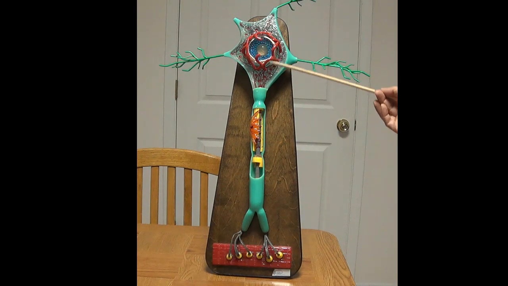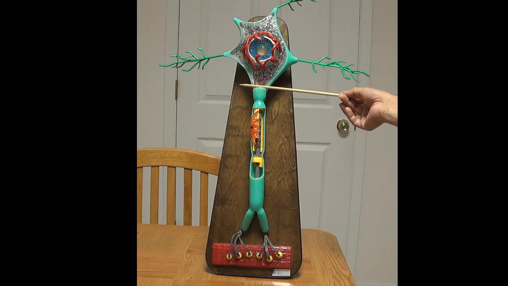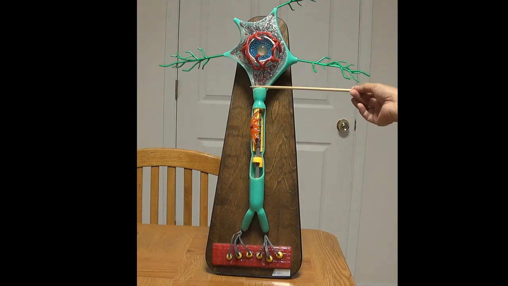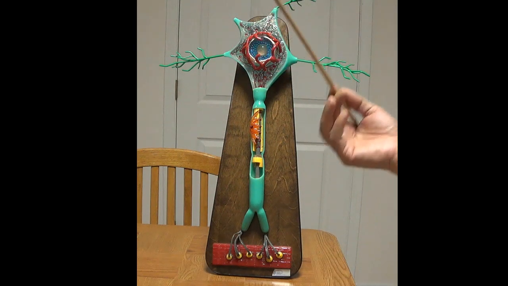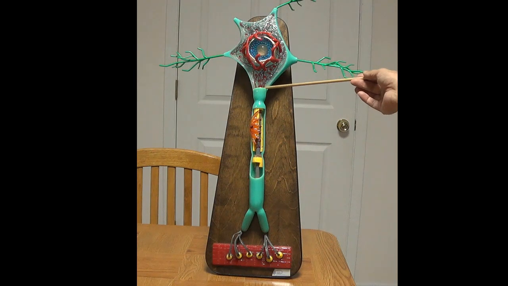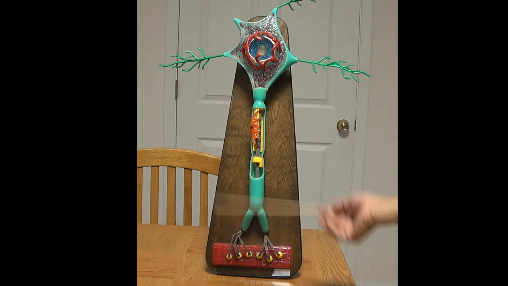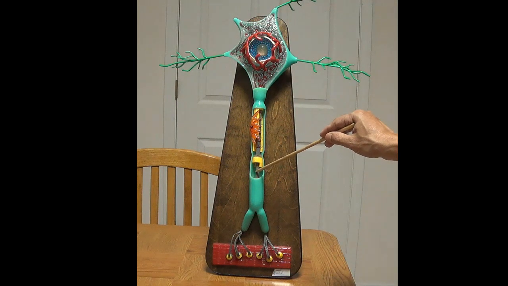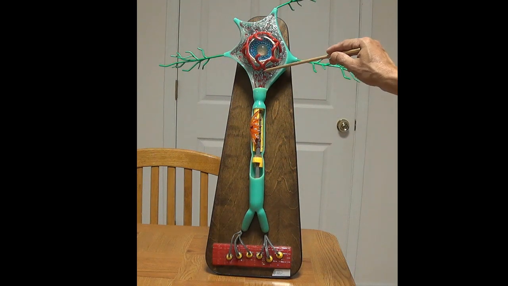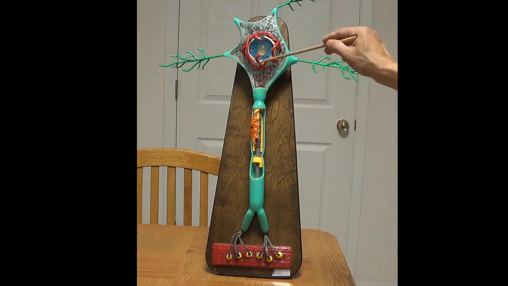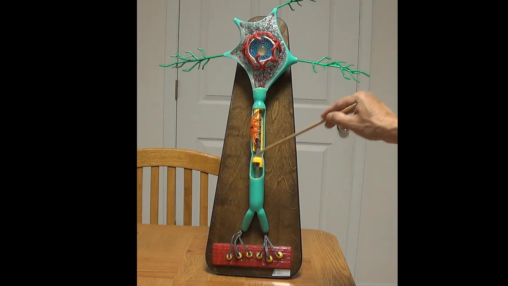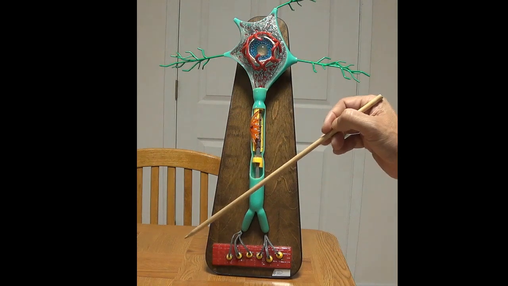Now we'll see the part that attaches the axon to the cell body. This area is called the axon hillock. Now let's see this part. This structure is called the axon. The axon takes the signal out from the cell body. So dendrites bring the signal in, and the axon takes the signal out from the cell body.